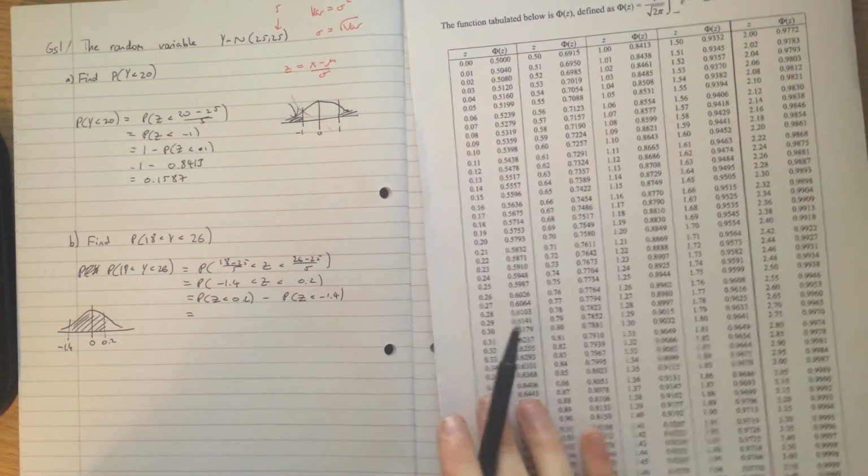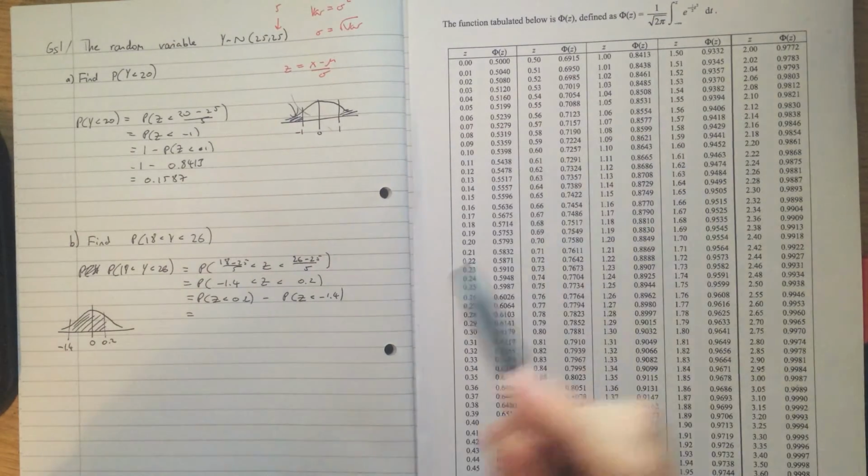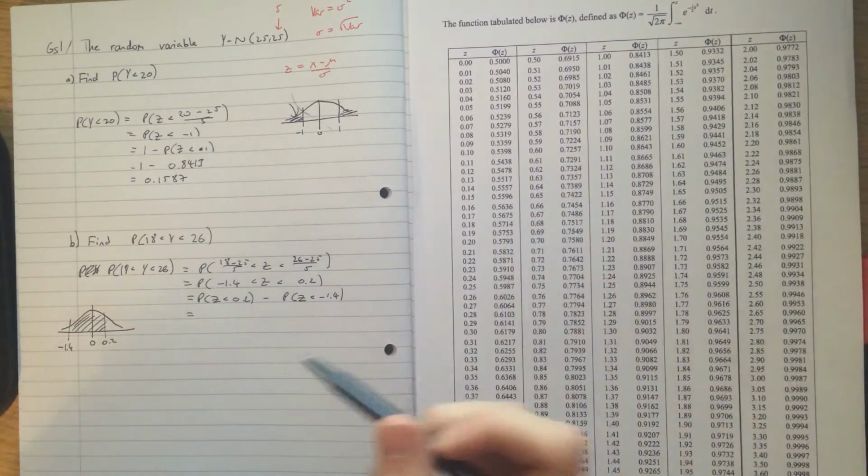Look at our tables. What's the probability of z being less than 0.2? Well, let's have a look. 0.5793.